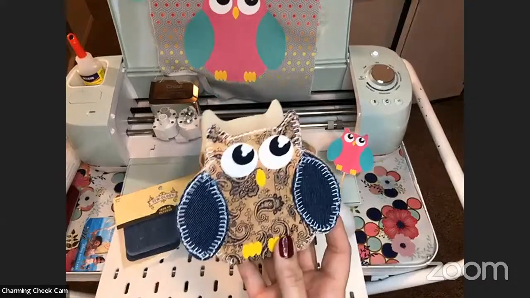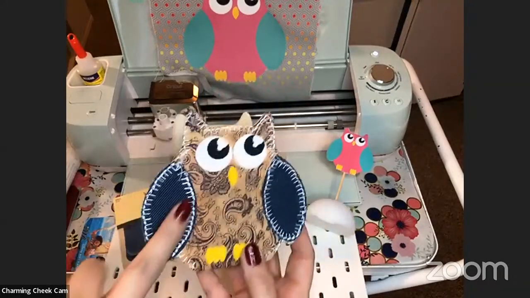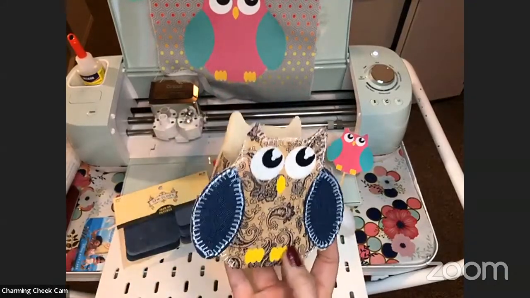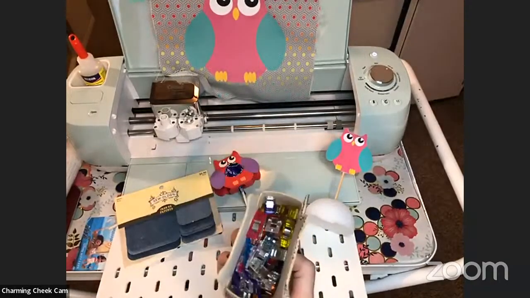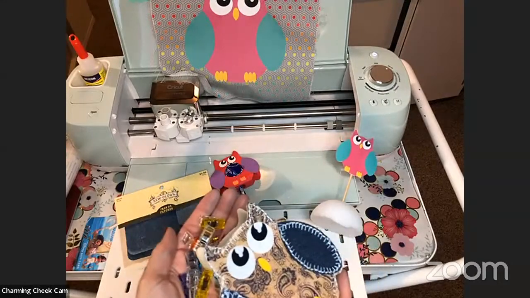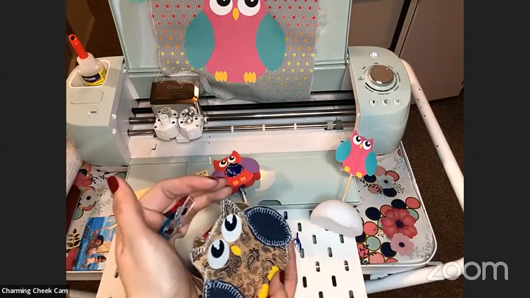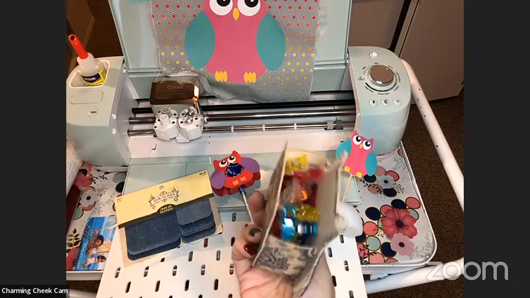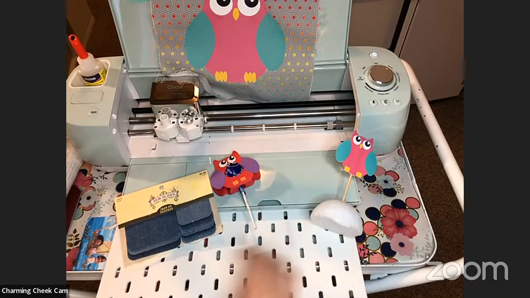There was absolutely no problem at all with that. I just added a little bit of wonky stitching around the edge just to make it look like I sewed him on, but I really just glued it. And this is just a little place where I can put all of my sewing clips. So just a fun little project, super easy.